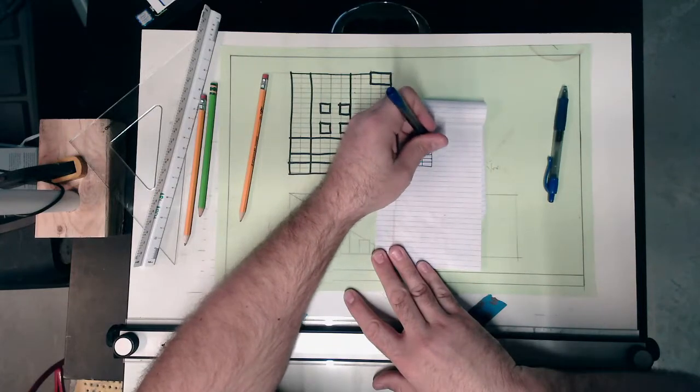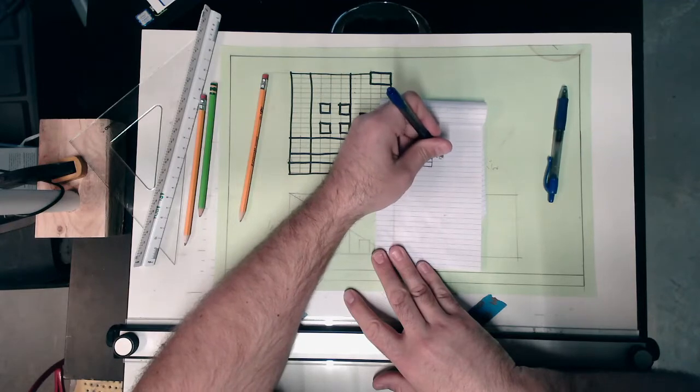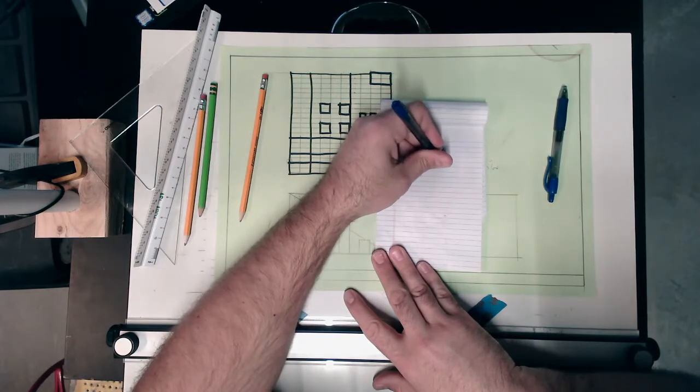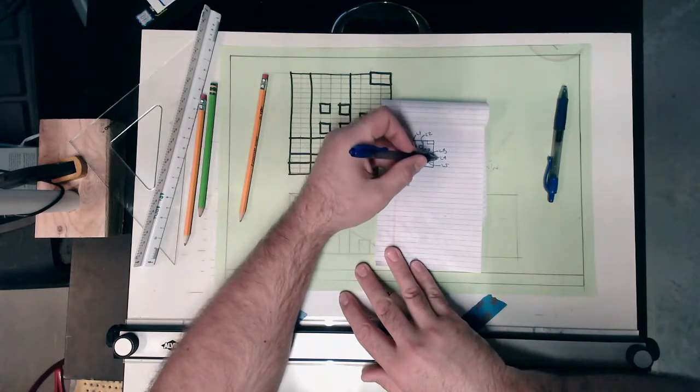L2, L3, L4, and lastly L5. Right. So I've got my list: L1, L2, 3, 4, 5.